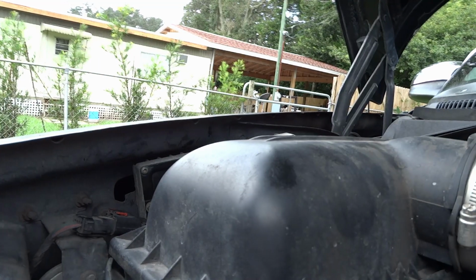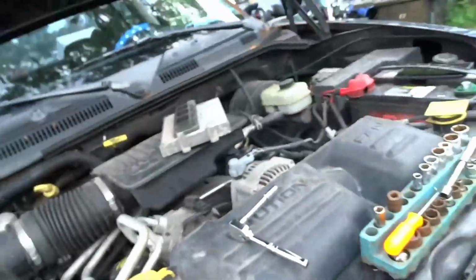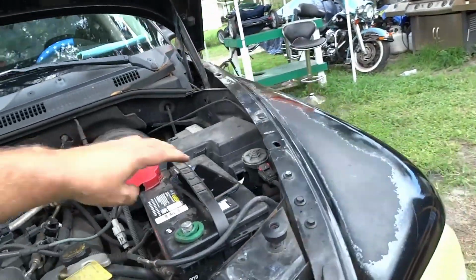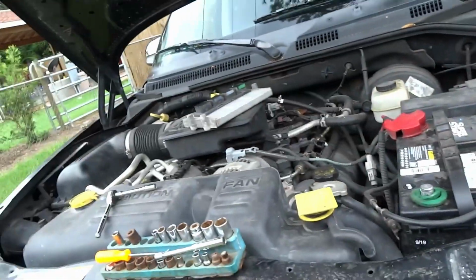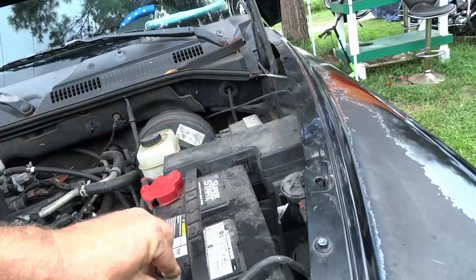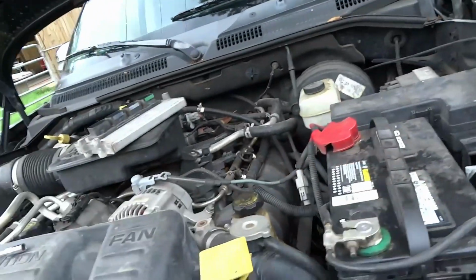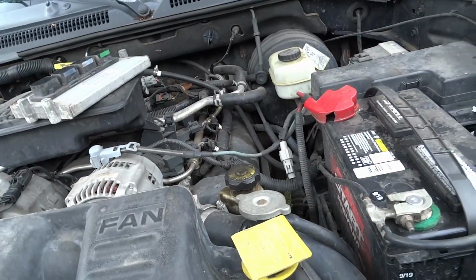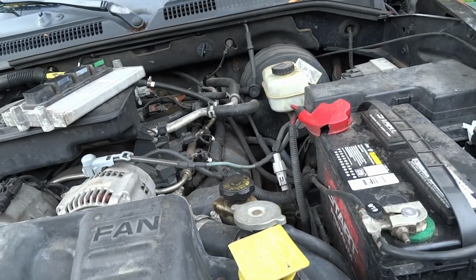Alright, so computer's changed. We got one thing left to do. Let's just start this baby up and see if it works. Hook the battery back up. Go back to my 10mm, it's 11.